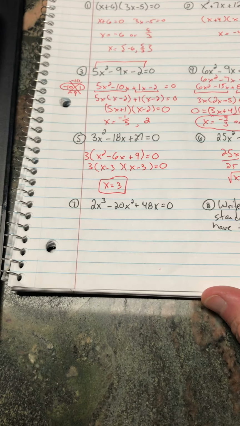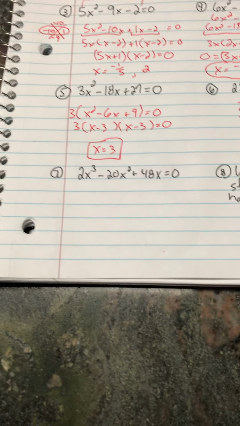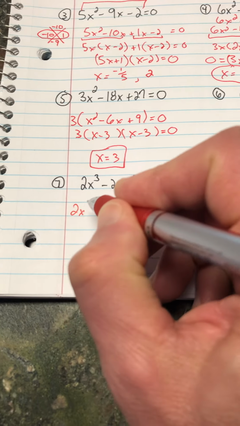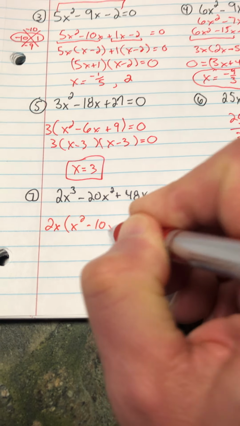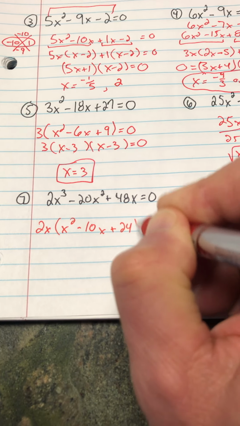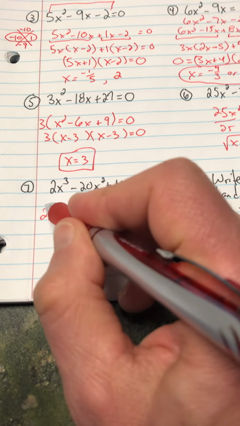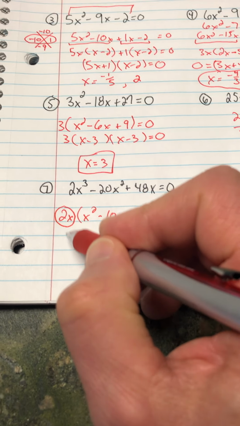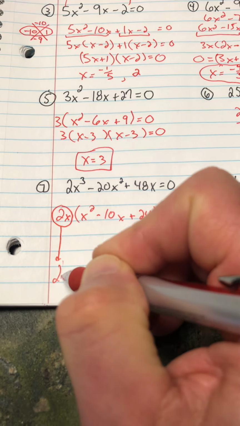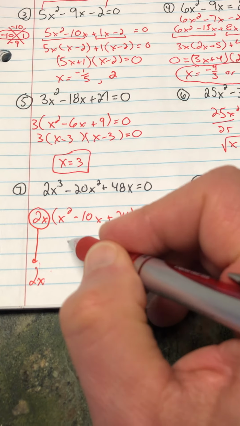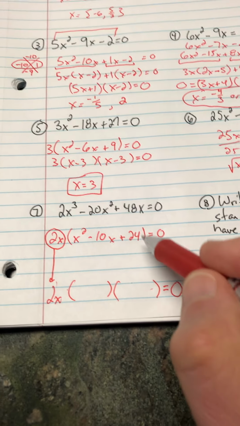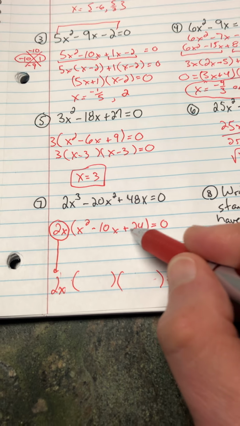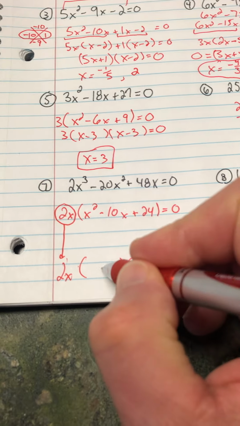All right, and if you can factor, again, we factor first. Let's take a 2x out of this. I'll be left with x squared minus 10x plus 24 equals 0. This factor is done, but notice there's an x in this, so I'm going to bring that down. Either way, I still bring it down. And then this one, I could use mental math to solve. Two numbers that multiply to get positive 24, same sign, to get negative 10 would be negative 6, negative 4.